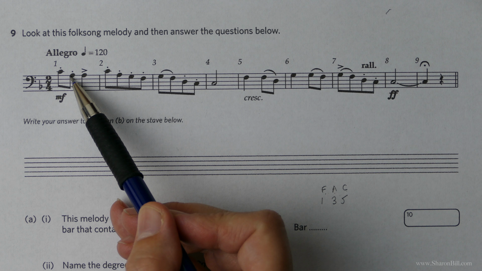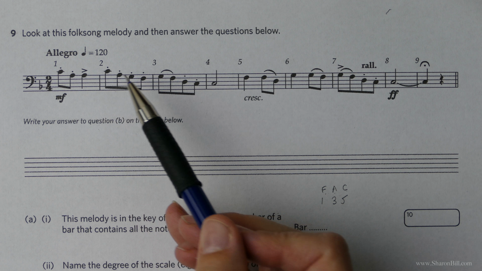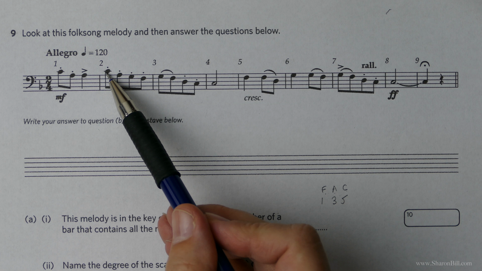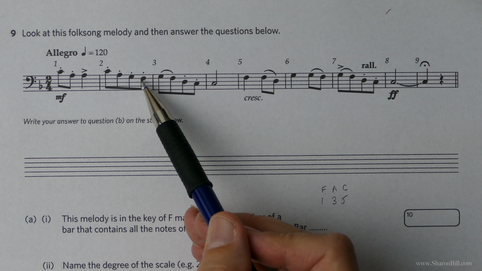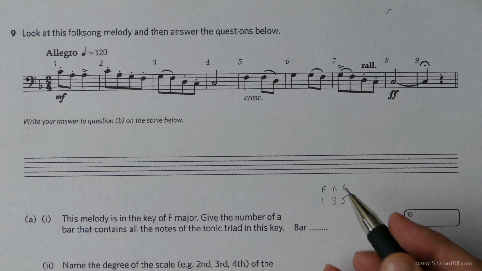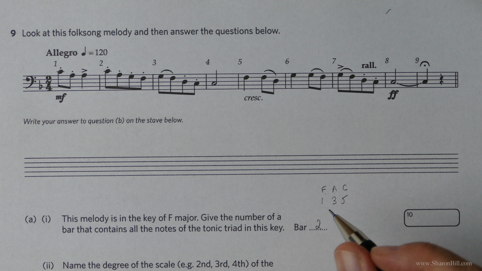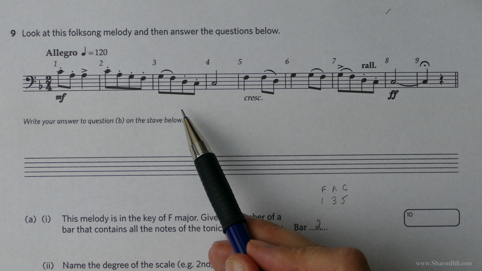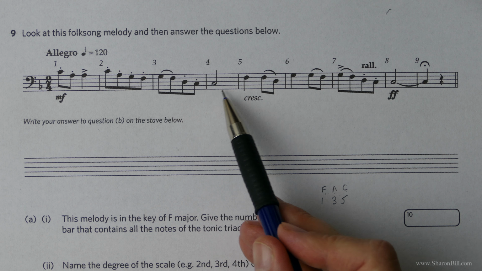So we've got a C and an A, but no F. Here, we've got a C, an A, G, F. So actually bar 2 answers that pretty much straight away. Are there any other options?